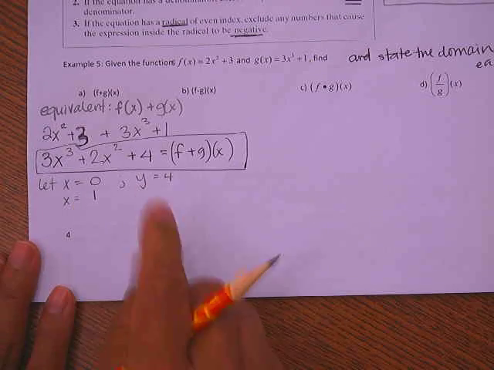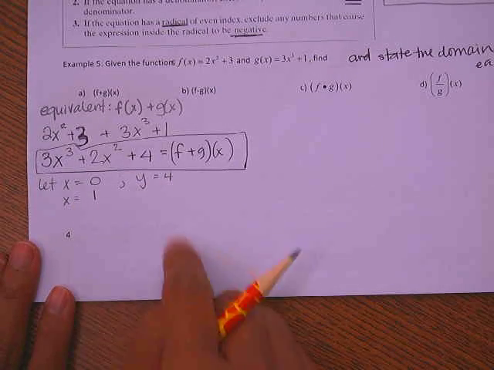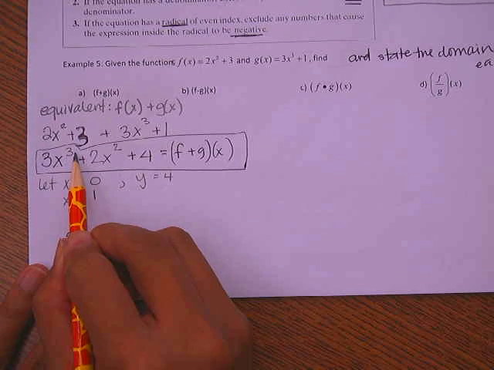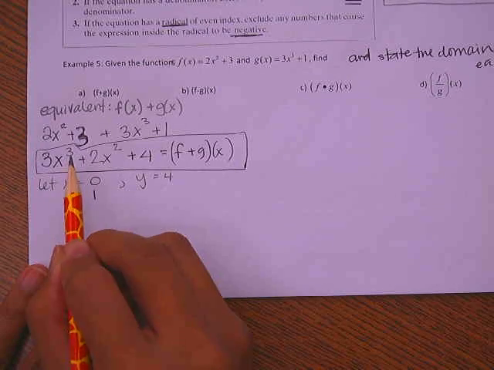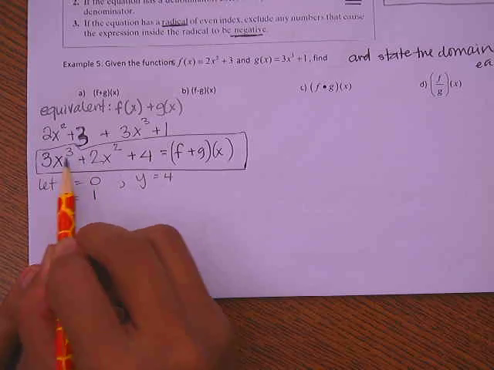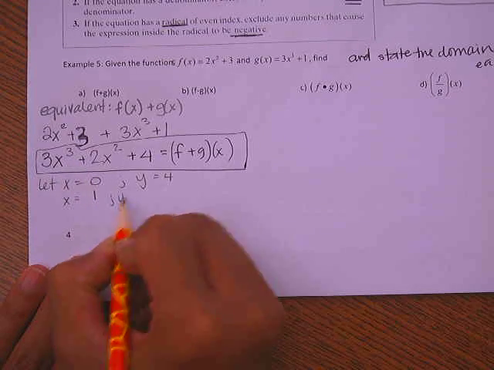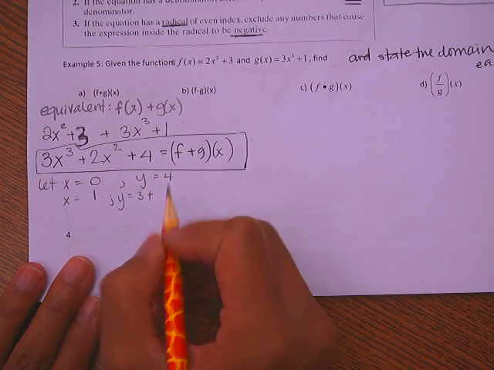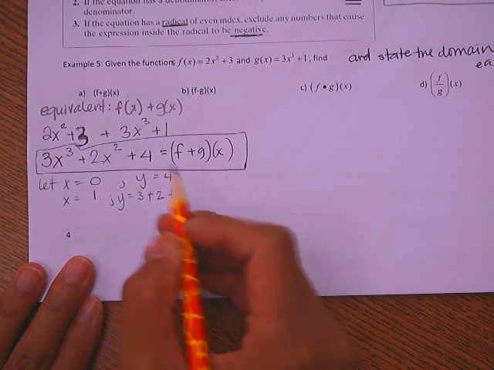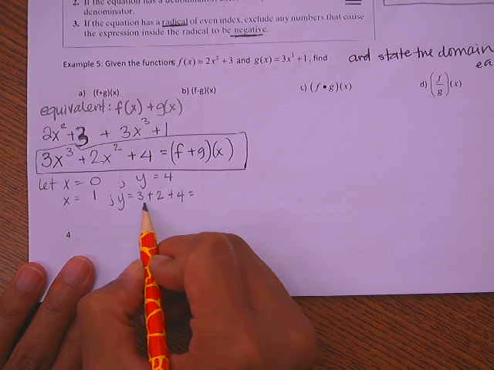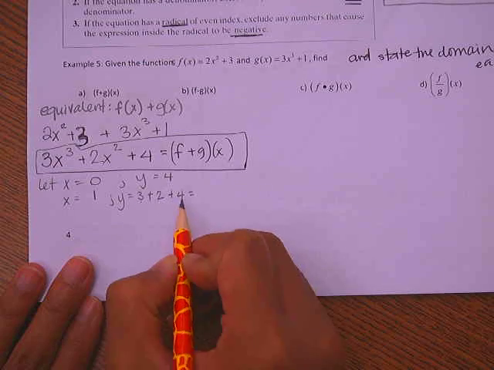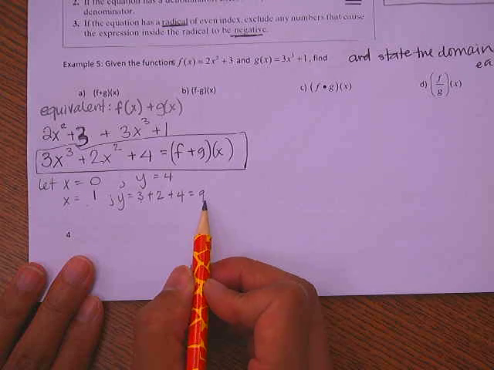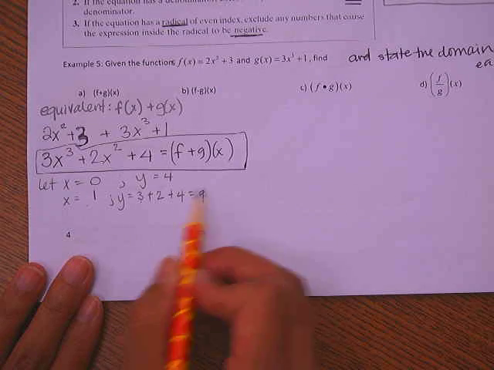Okay, I'm just testing out some inputs here to see how many outputs I'm really going to end up with. So when x is 1, 1 to the third is 1. 1 times 3 is 3. So the output is 3 plus 1 squared, 1 times 2 is 2, plus 4. So my output is now 3 plus 2 is 5. 5 plus 4 is 9. One input, unique output. There aren't two outputs popping out.